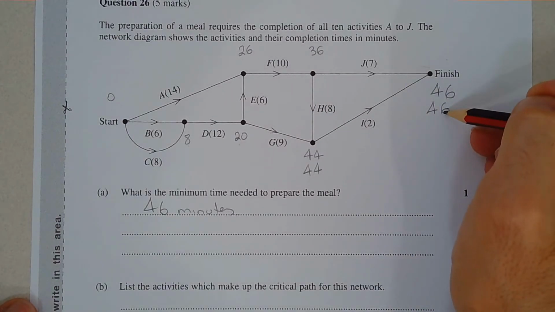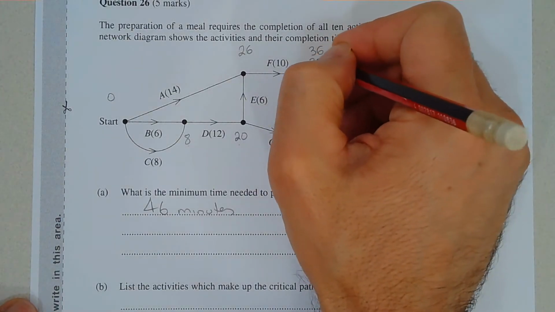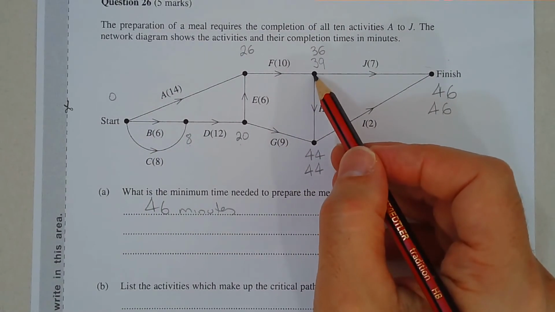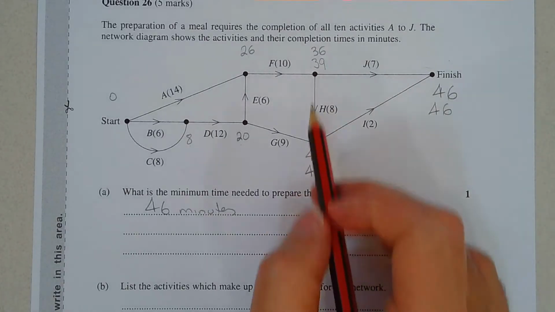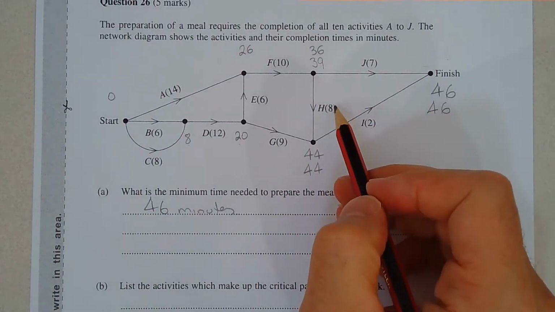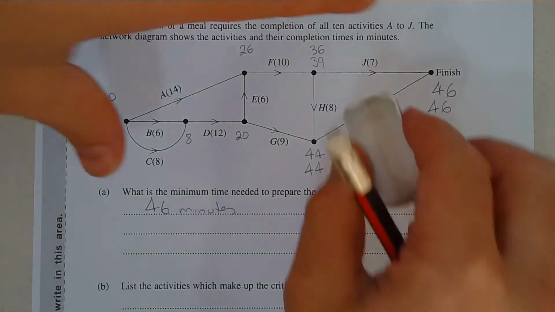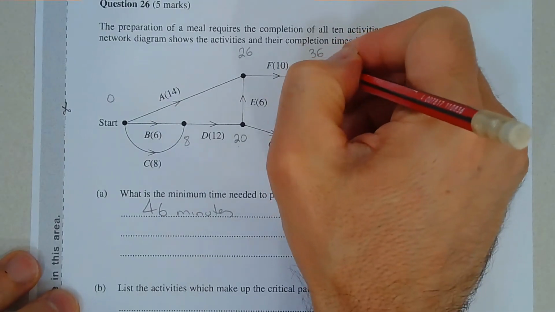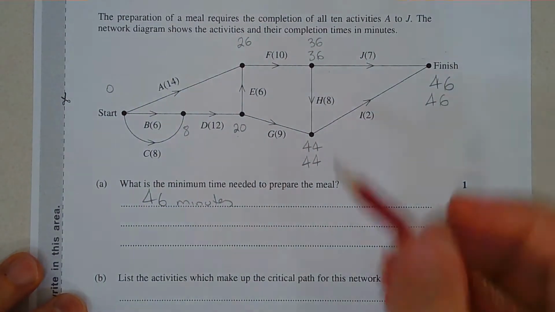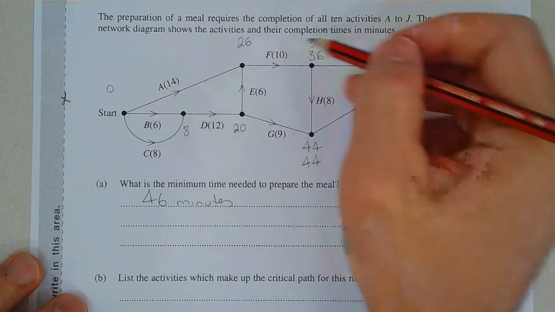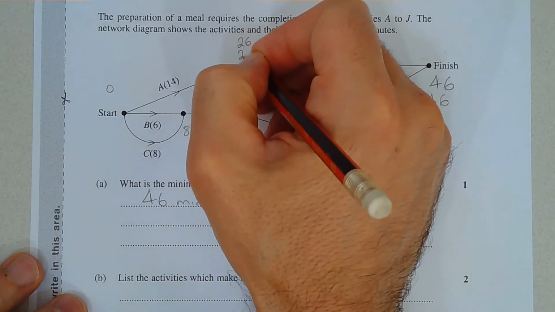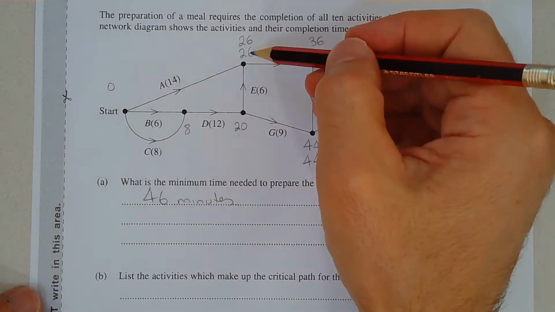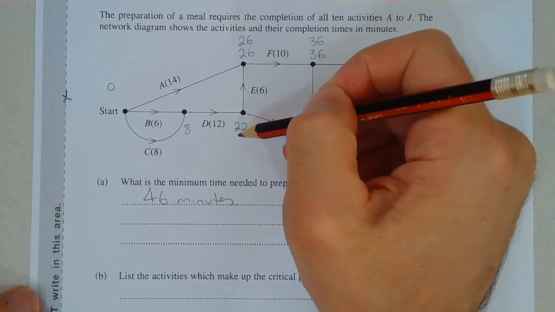Now 46 minus 7 gives us 39. However, to get to this vertex here, we can go back through activity H. So 44 minus 8 gives us 36. So we cross out the 39, and we're going to put 36 here instead. Now, going back through activity F, 36 minus 10 takes us back to the 26-minute mark. Now, 26 minus 6 gives us 20.